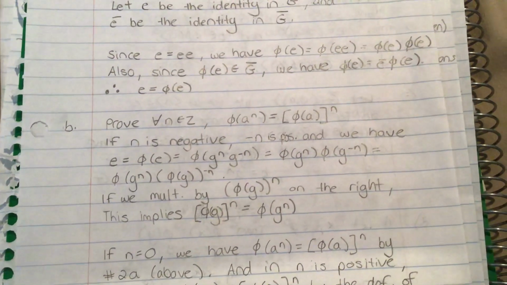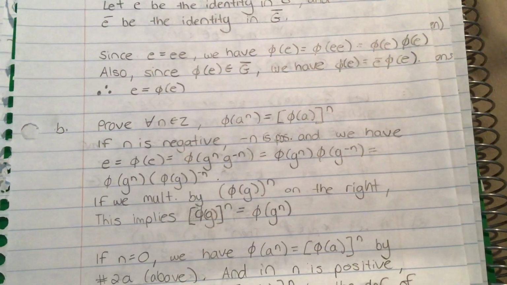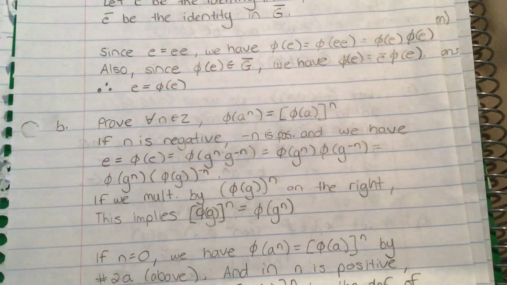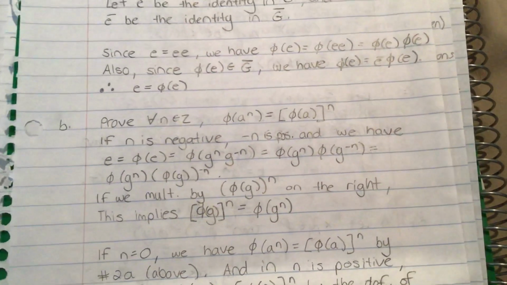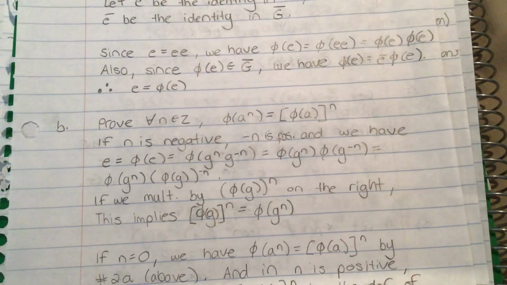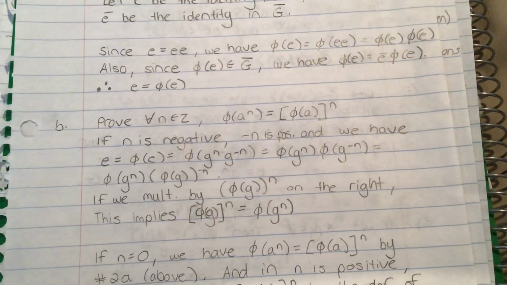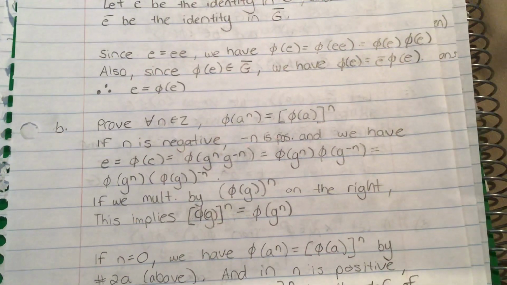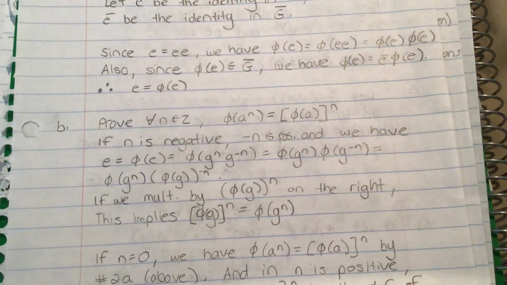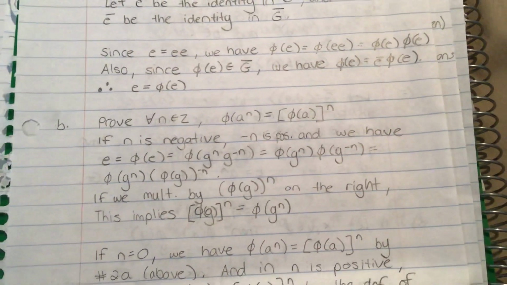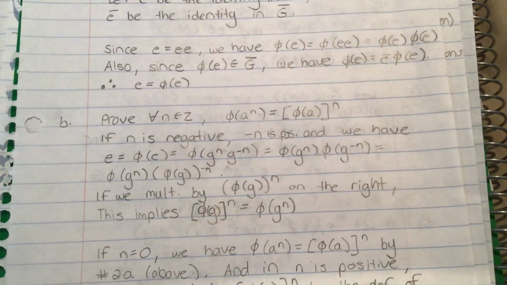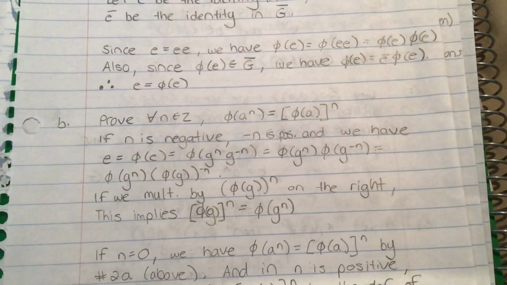So if n is negative, that means that negative n is positive, and we have e prime equals theta(e), which is equal to theta of g to the n times g to the negative n, which is equal to theta of g to the n times theta of g to the negative n, which is equal to theta of g to the n times theta(g) to the negative n power.